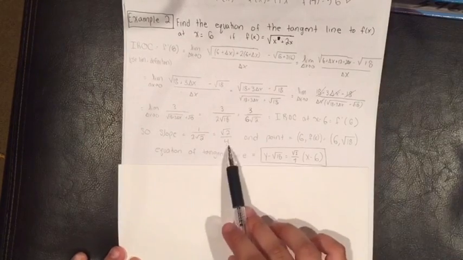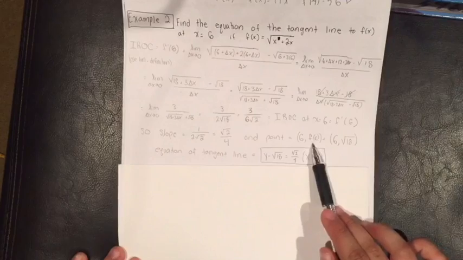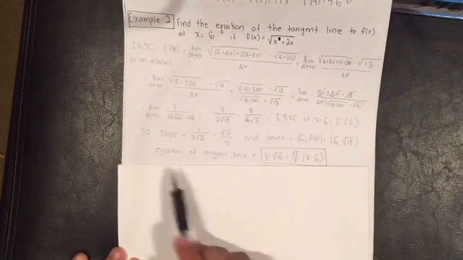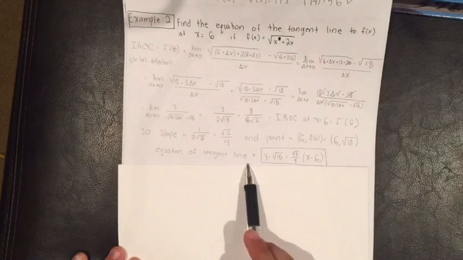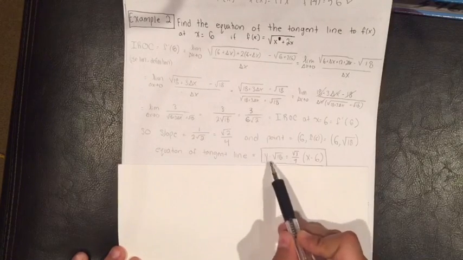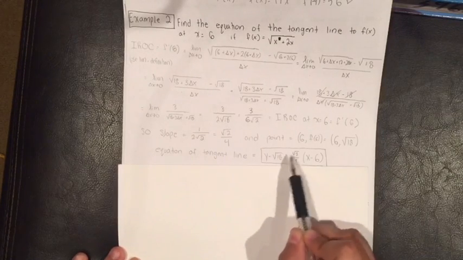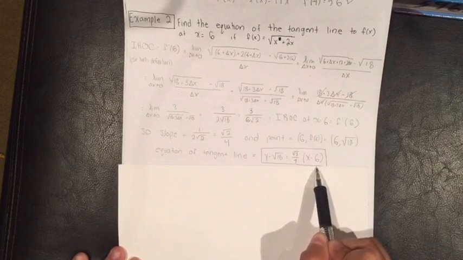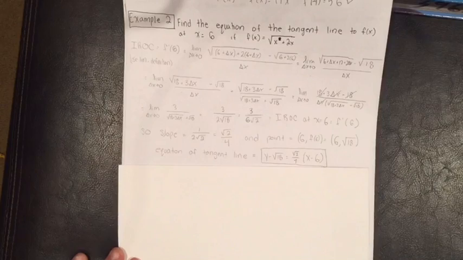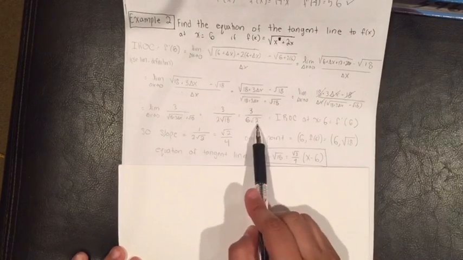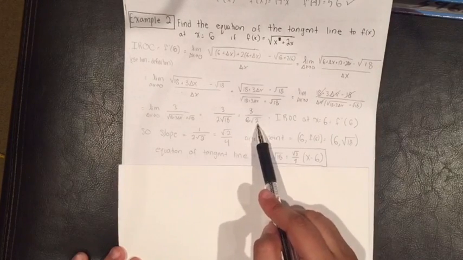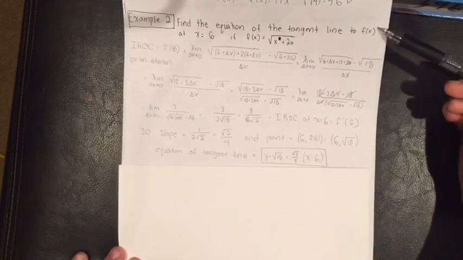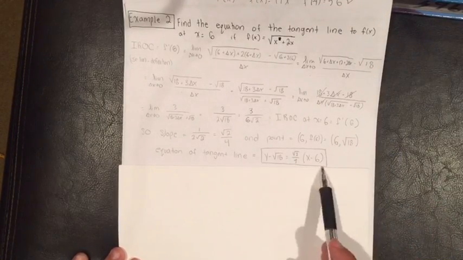Now, using the slope and the point (6, f(6)), which equals 6 root 18, you can solve for the equation of your tangent line, which is going to equal y minus root 18 equals root 2 over 4 times x minus 6. Now remember, a common mistake with these types of problems is solving for the slope, but forgetting that the question asks you to find the equation of the tangent line. Always remember to answer the question and put it with the equation.